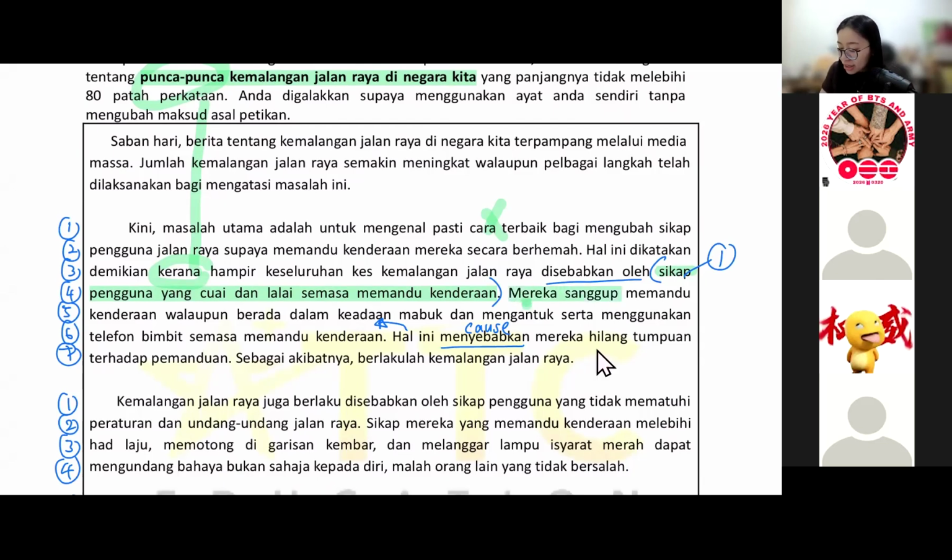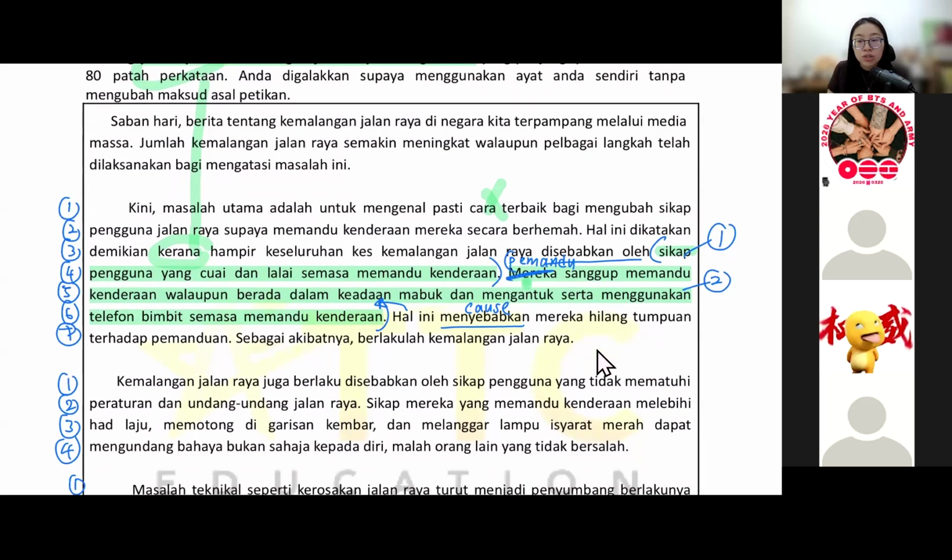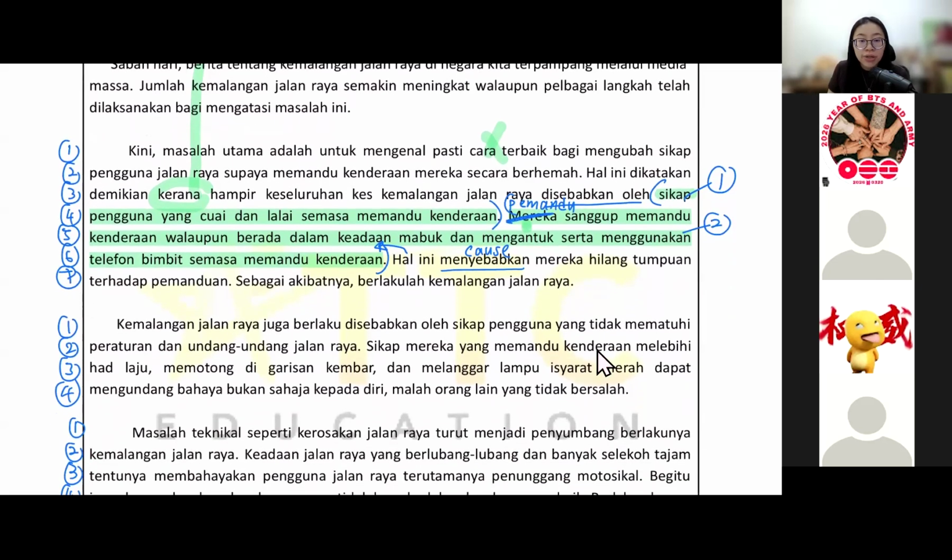Okay. Mereka sanggup memandu kenderaan keadaan mabuk, mengantuk, menggunakan telefon bimbit semasa memandu kenderaan. But I cannot use mereka, because in the front part I didn't introduce who is mereka. So you can just say pemandu, or individu also can. They're willing to drive in a mabuk situation or very mengantuk, which is sleepy, situation. So this is number 2. Now we go to the next paragraph. So this one is kesan already. It's not the sebab. I want the sebab, the reason.